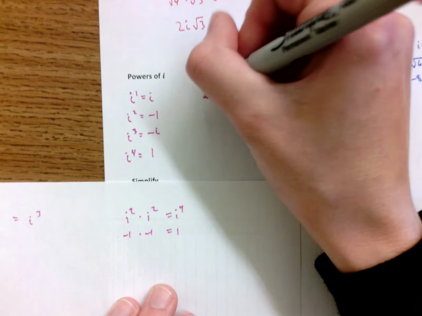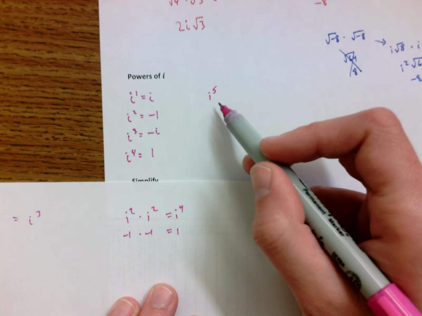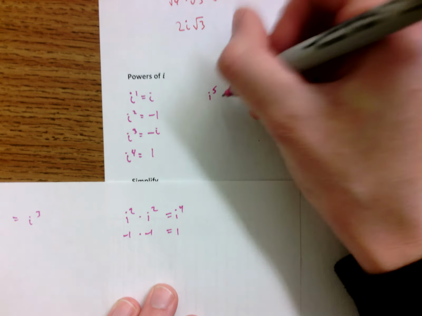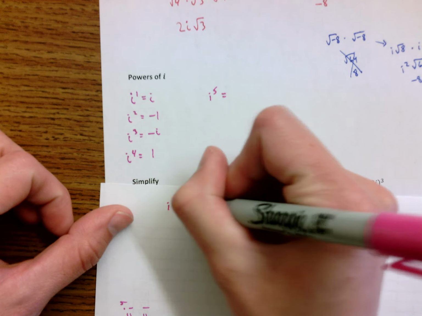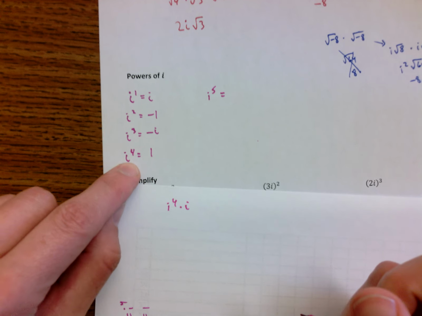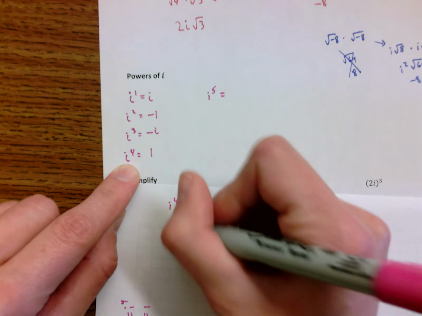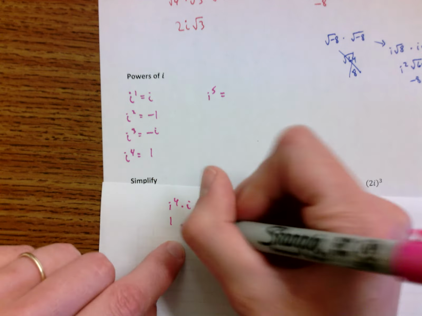Okay, cool. So then the next one, I to the fifth. Please note, I'm starting a new column. That's important. Make sure you start a new column also. So I to the fifth. How do we get to I to the fifth? Well, the easiest way is to do I to the fourth times I. I to the fourth is 1, I is just itself, so 1 times I is just I.